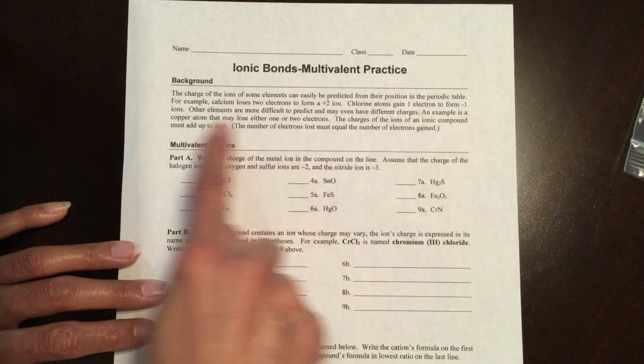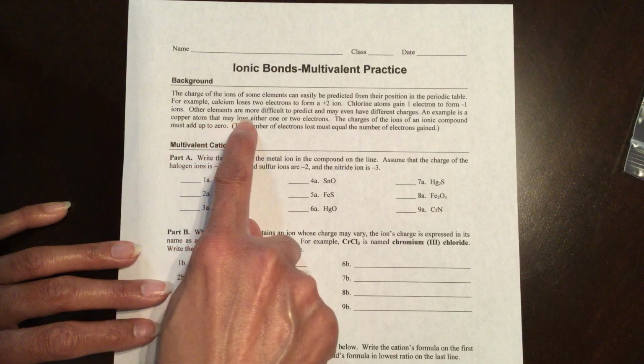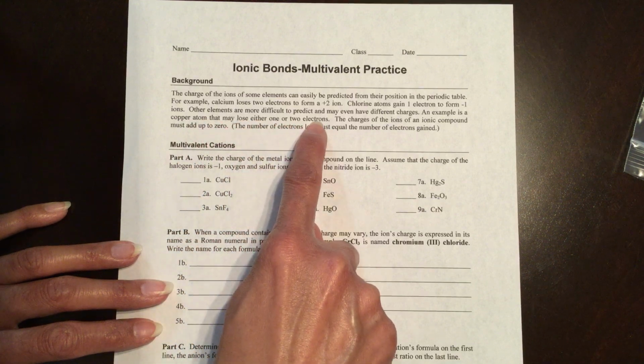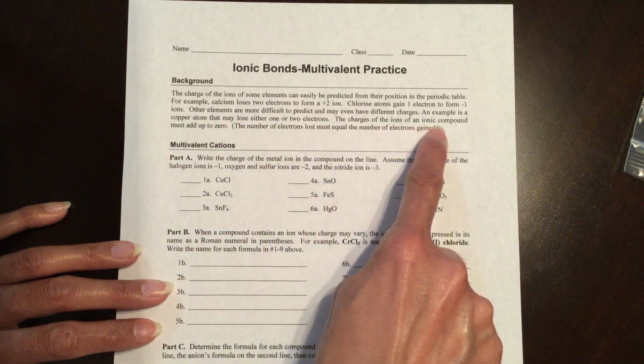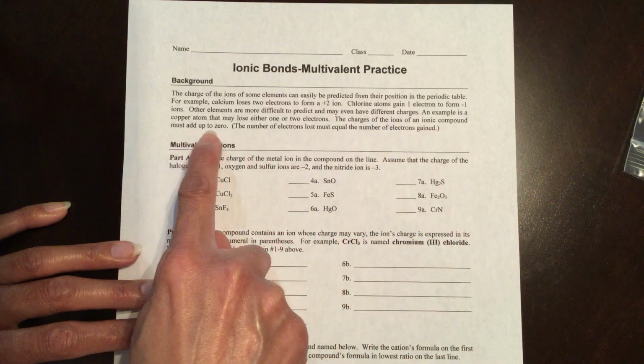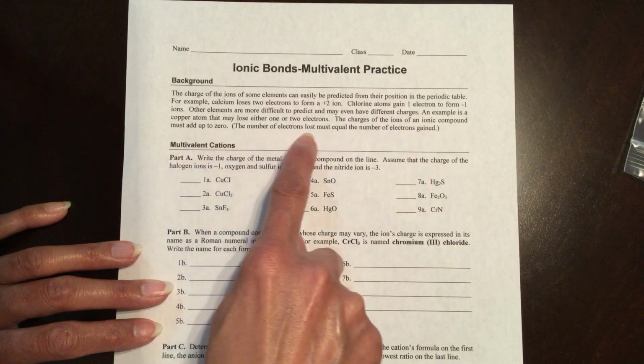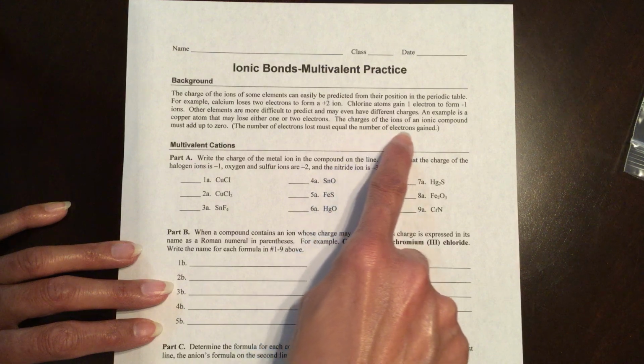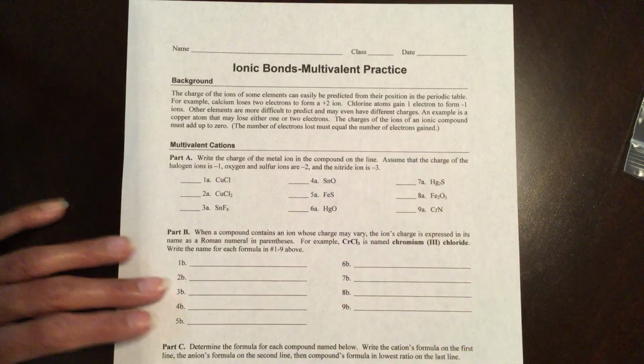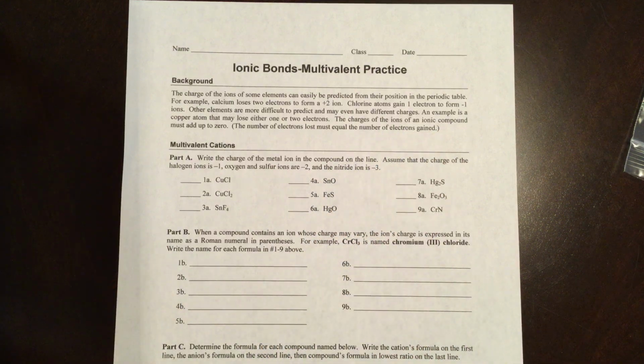An example is a copper atom that may lose either 1 or 2 electrons. The charges of the ions of an ionic compound must add up to 0. The number of electrons lost must equal the number of electrons gained. Now this typically happens with a transition metal, tin or lead.